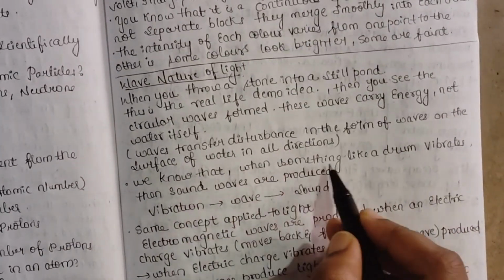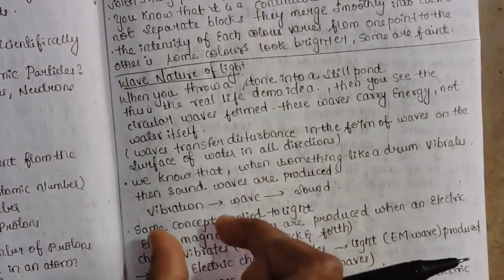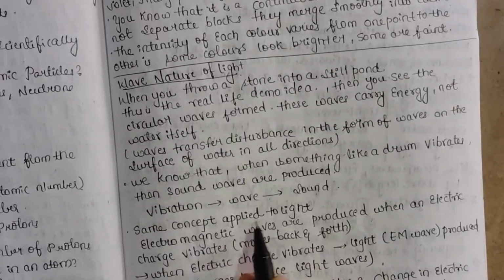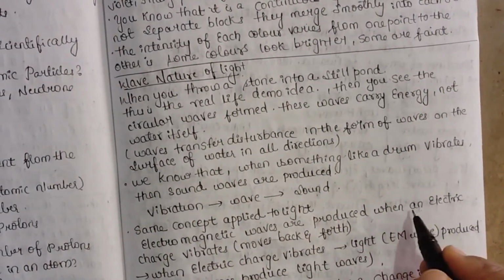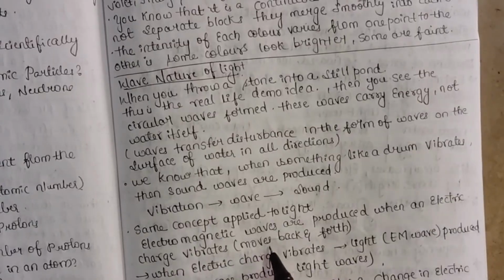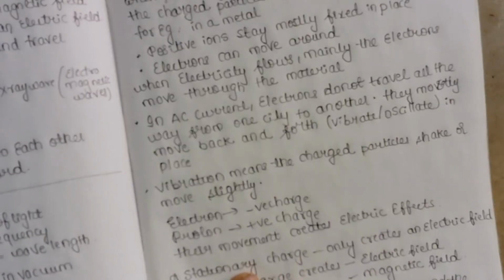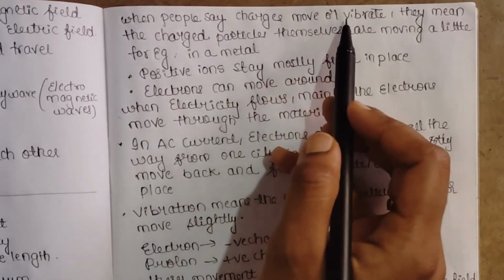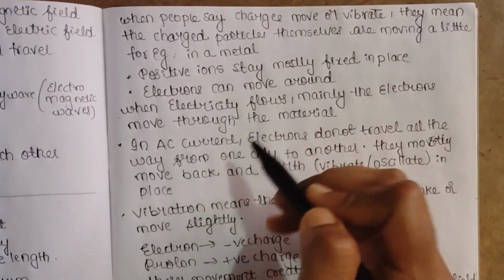We know that when something like a drum vibrates, then sound waves are produced. Vibration happens, then the waves are produced and we hear the sound. The same concept applies to light here. Electromagnetic waves are produced when an electrical charge vibrates. This means it moves back and forth. In order to understand this, you should know about this particular concept. When people say charges move or vibrate, that means the charged particles themselves are moving a little.